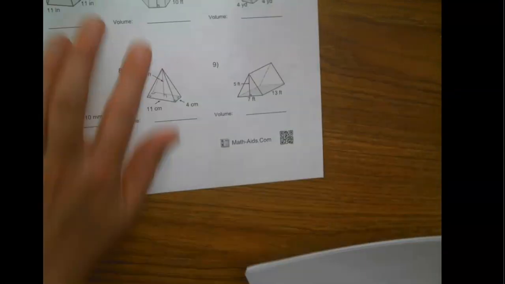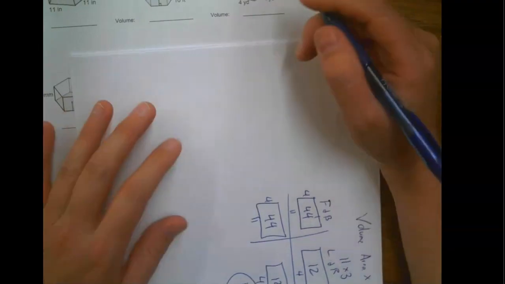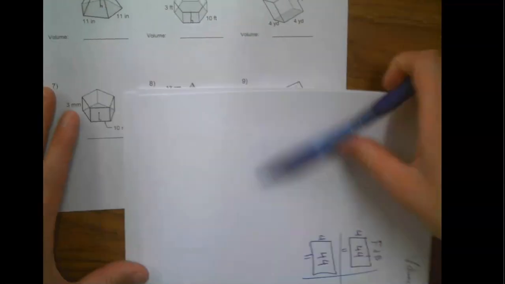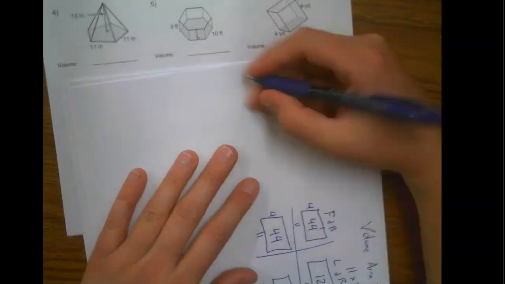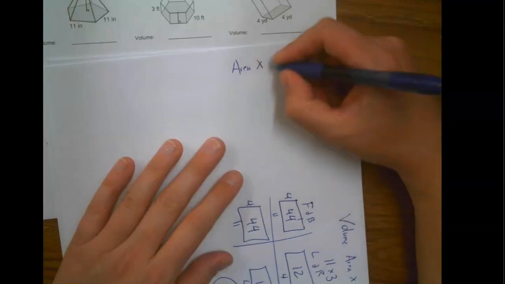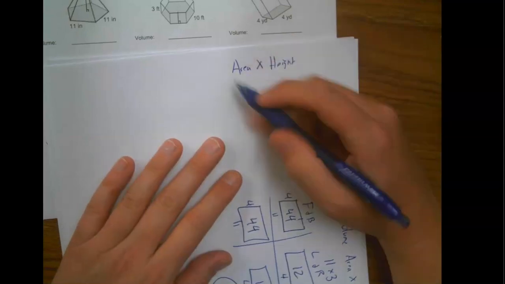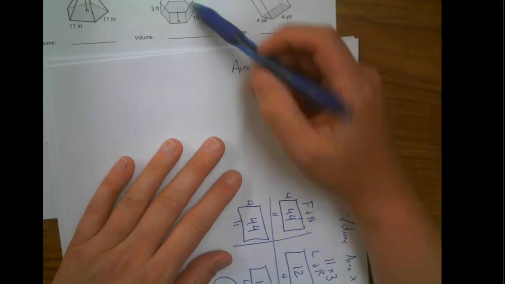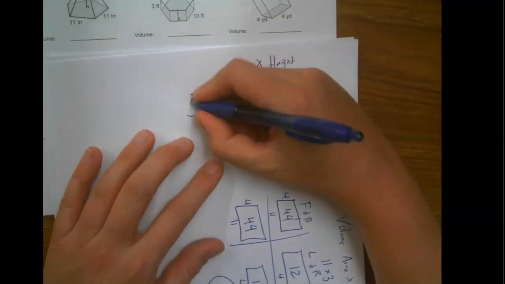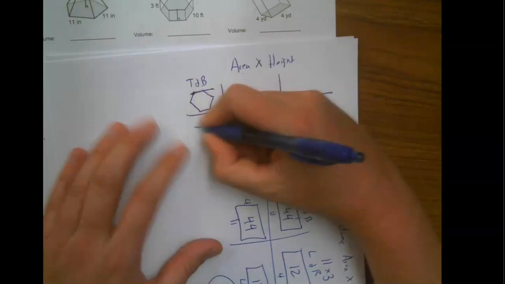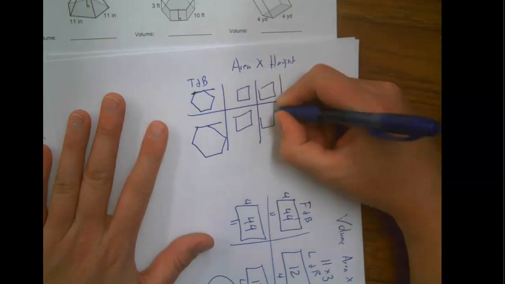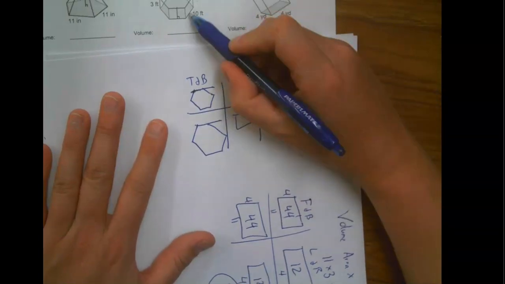Let's look at a hexagonal prism. For a hexagonal prism, you are going to have to find the area of the base times the height, which is always the volume. So the area of the hexagon times the height will give you the volume. For surface area, we're going to divide it into shapes. We've got a hexagon on top and bottom, and then we've got 6 rectangles. 1, 2, 3, 4, 5, 6. Now all of the rectangles are 10 by 3.